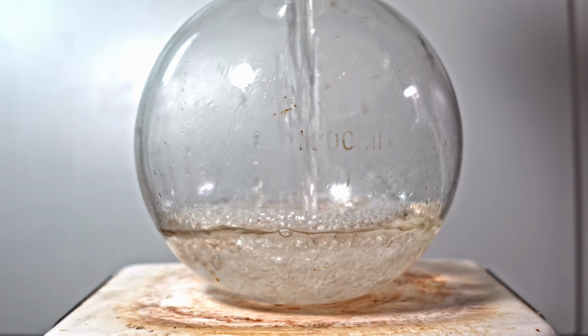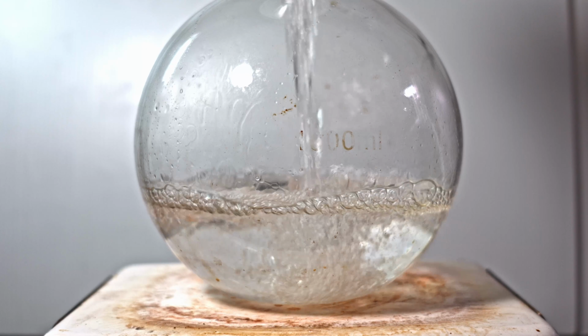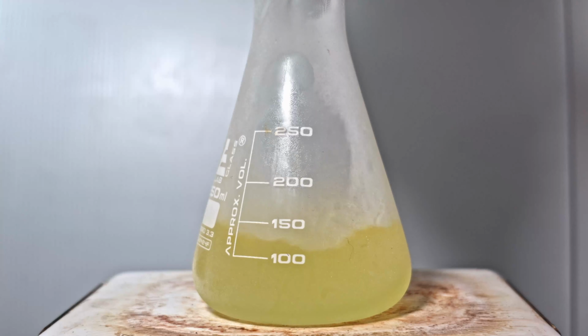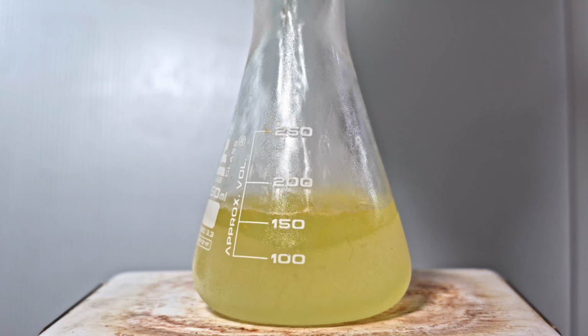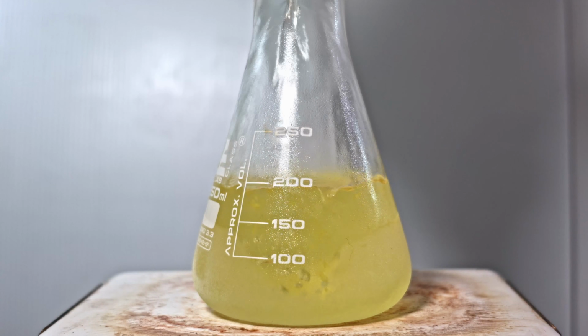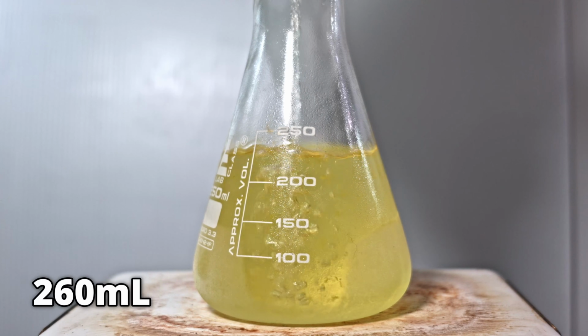I pour the rest into my flask and softly distill again. Once I get the yellow, I add it to my nitromethane collection. I had it stored freezing to prevent possible decomposition. I'd estimate the volume is around 260 milliliters.